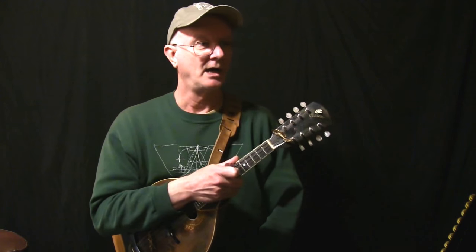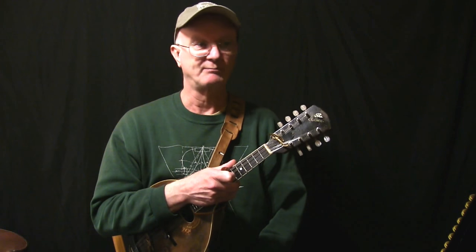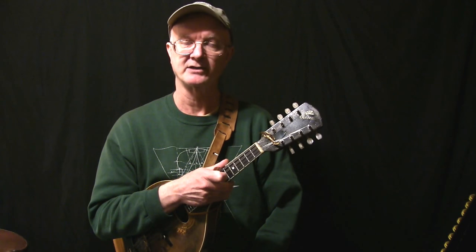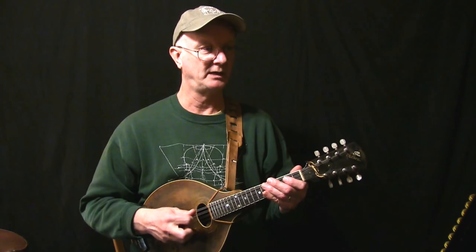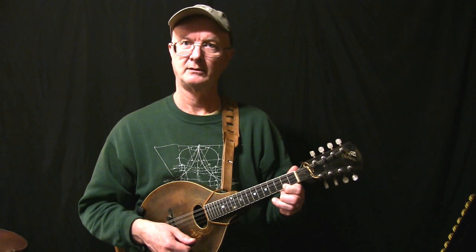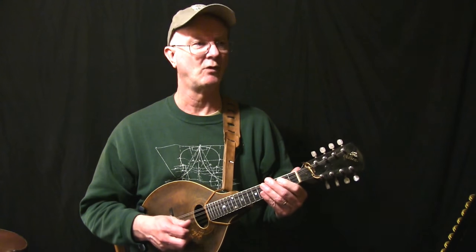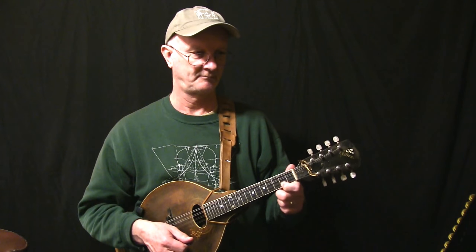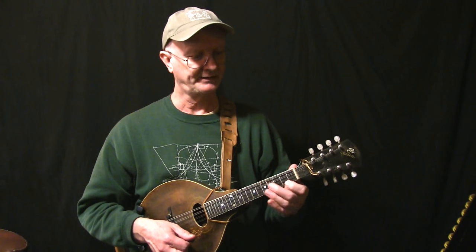Okay, example 9. 2 chromatic notes below the target, scale tone above, 1 chromatic note below the target, and then the target. 1, 2, 3. You hear this in quite a lot. So the notes E, G, F, F sharp.